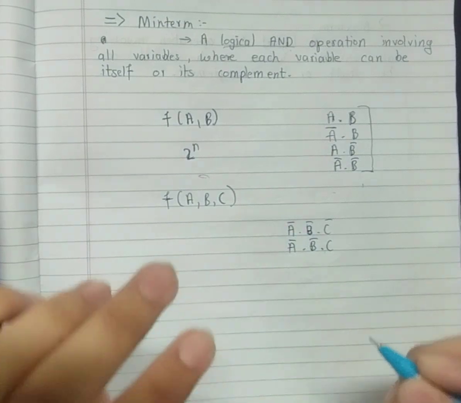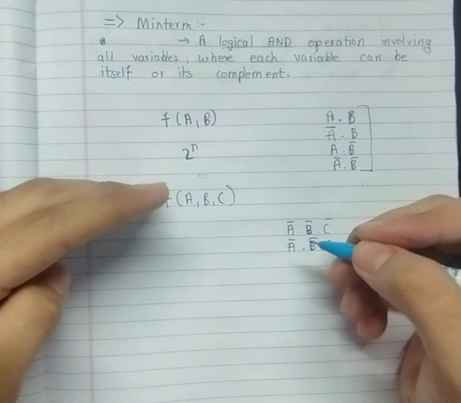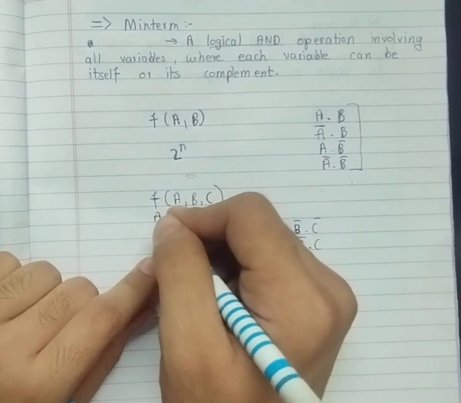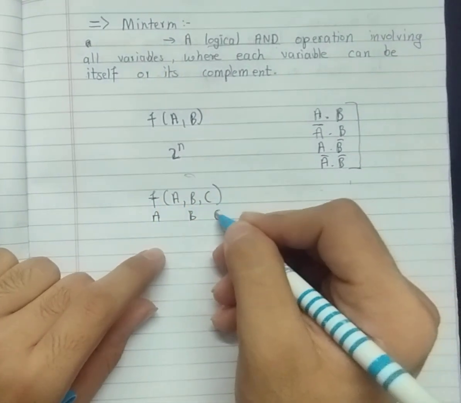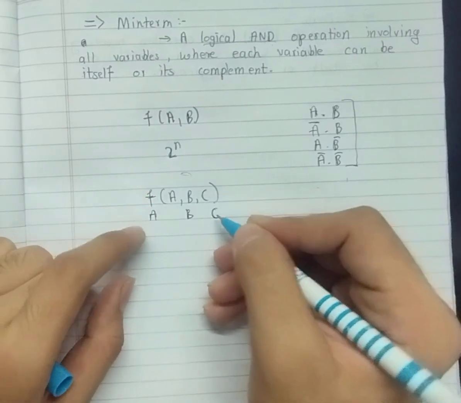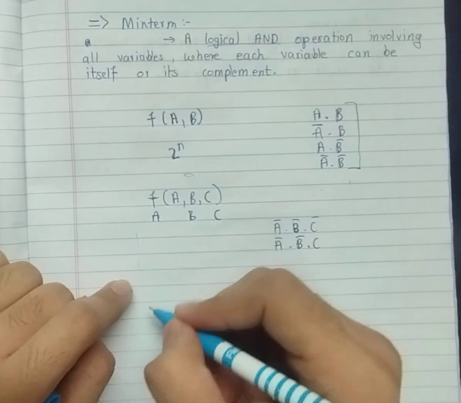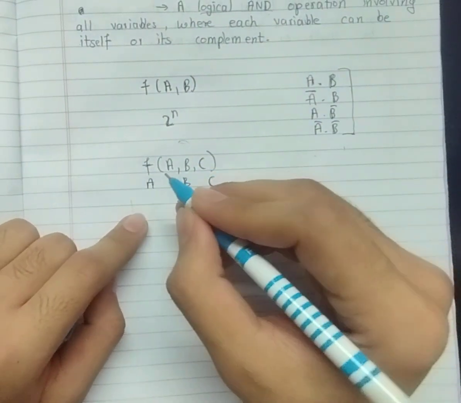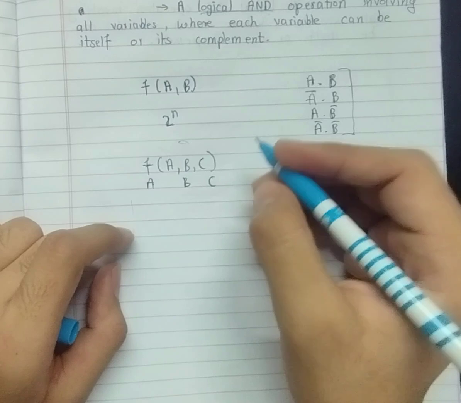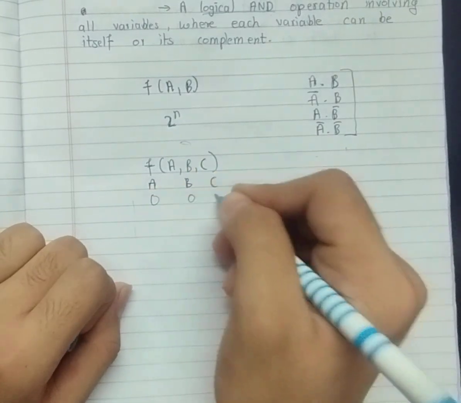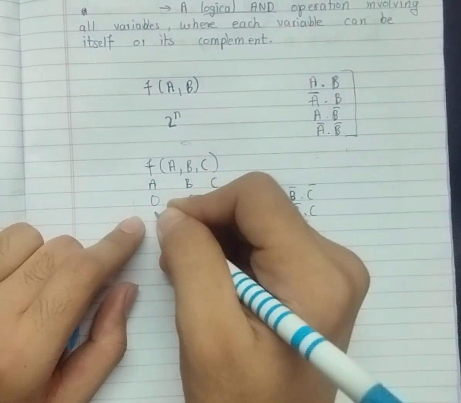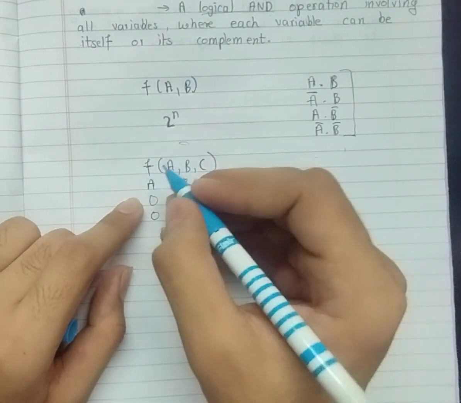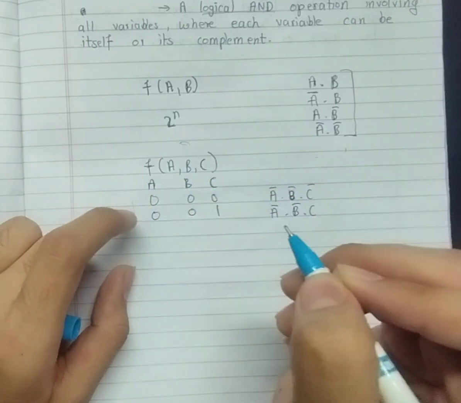To write down all the minterms of any boolean function, we have a trick. First write down all the variables, a b c. Here we have three variables. Now we will write down all the possible combinations of zeros and ones of these boolean variables. We will start with 0 0 0, then we will write 0 0 1. Here we will write down all the combinations possible for zeros and ones of all these three variables.